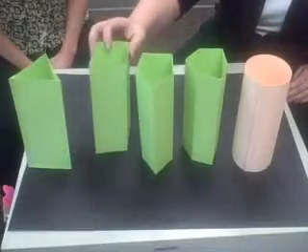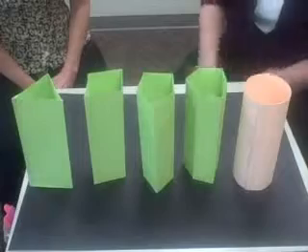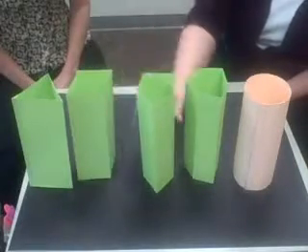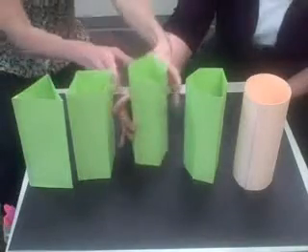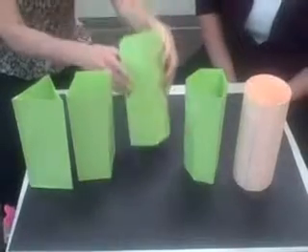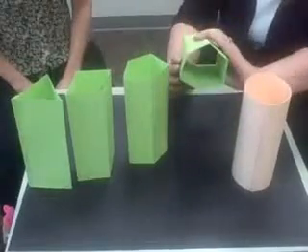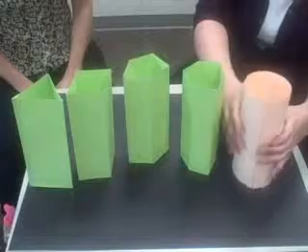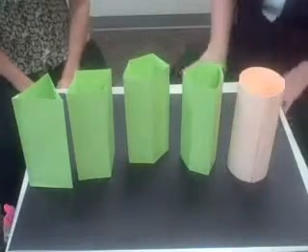Then this one is a square prism where the top and bottom are congruent squares. And this one is a pentagon, trying to be anyway, where the top and bottom are congruent pentagons. And this one is a hexagon, top and bottom, and the walls are all straight. And then this one is a cylinder where the top and bottom is a circle.